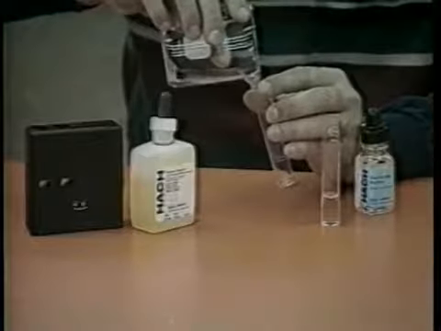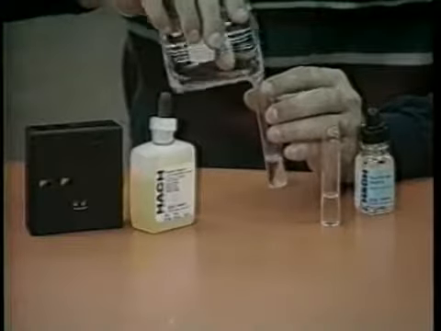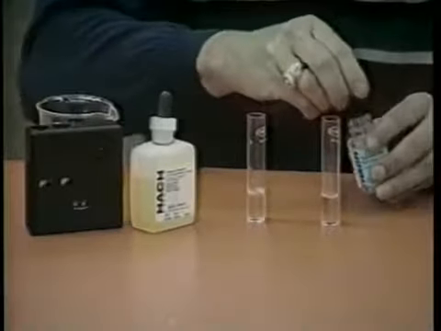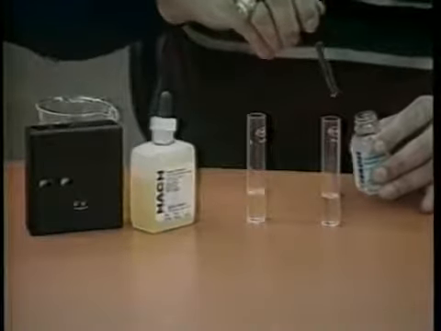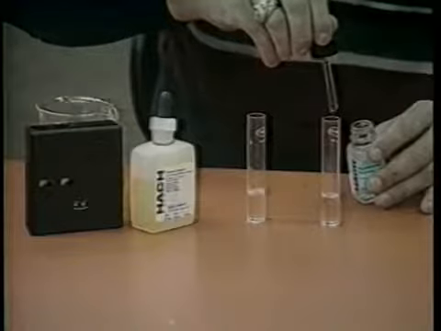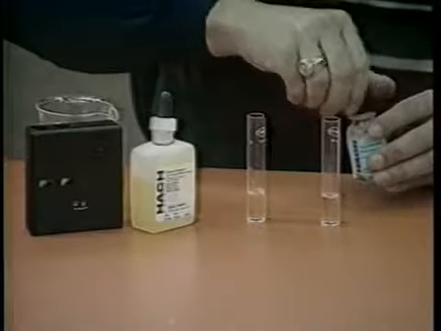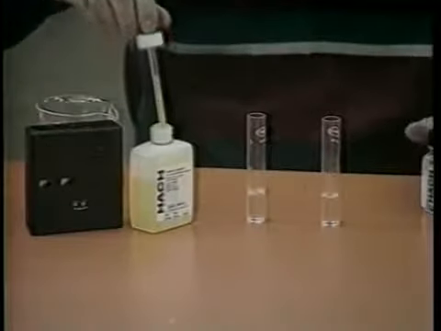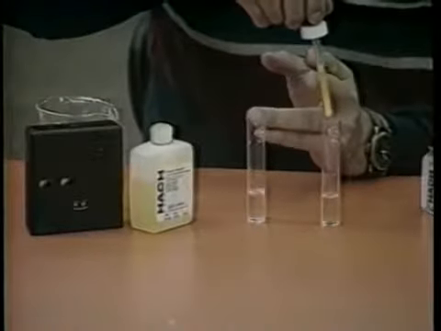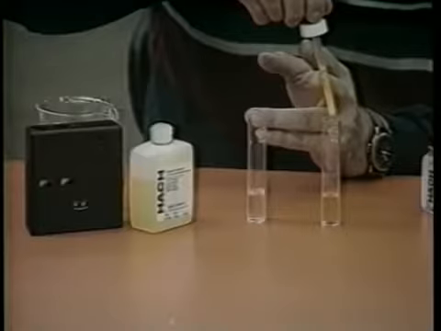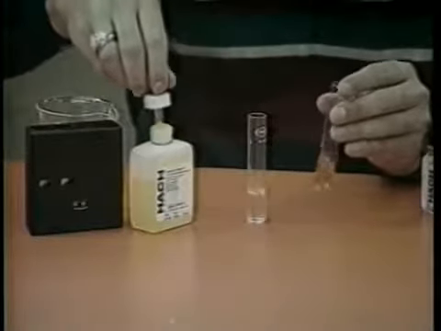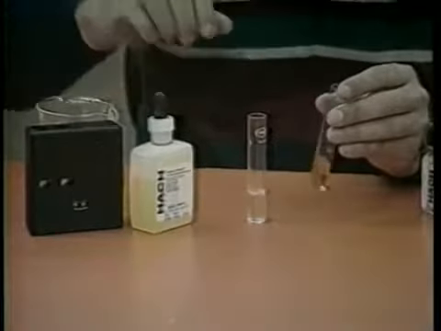Rinse and fill the 2 color viewing tubes to the 5 ml mark. Add 1 drop of Rochelle salt solution to one of the tubes if the total hardness is above 100 milligrams per liter as calcium carbonate. Add 3 drops of Nessler's reagent to the same tube that the Rochelle salt solution was added. Swirl to mix for several seconds. Allow 10 minutes for the color development.